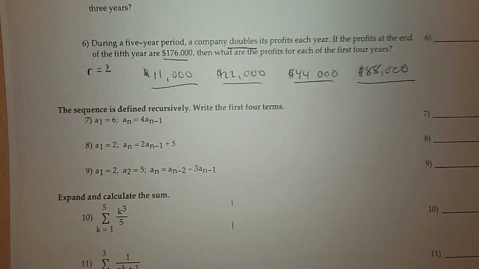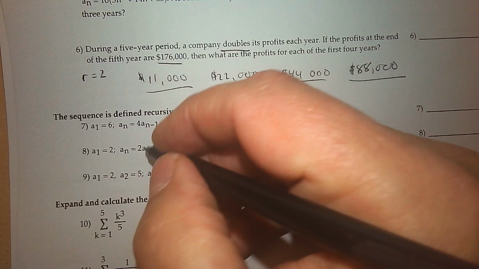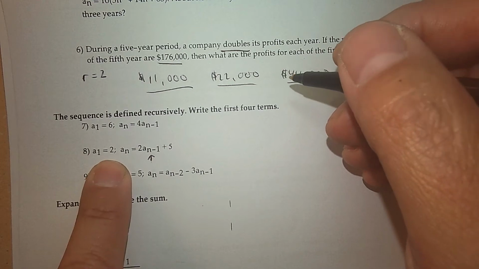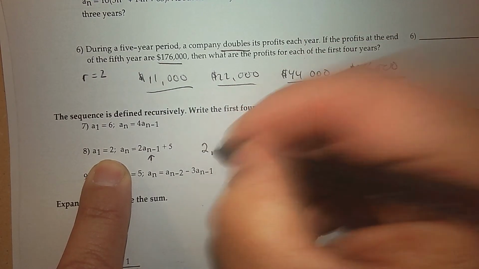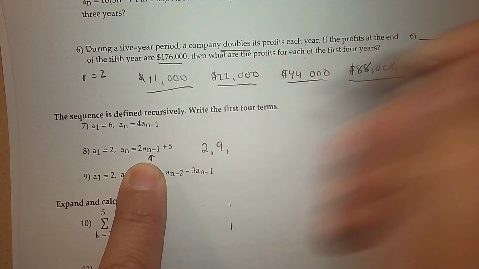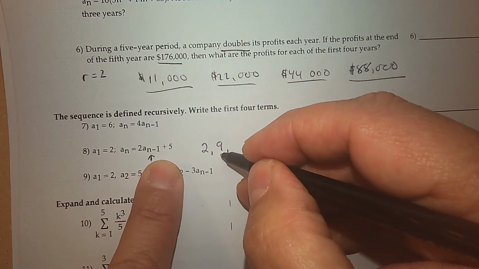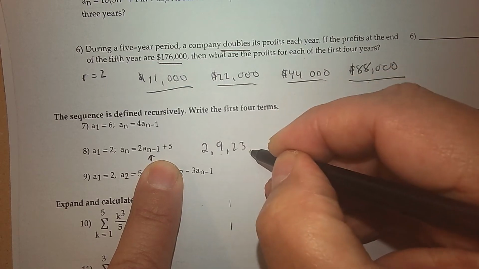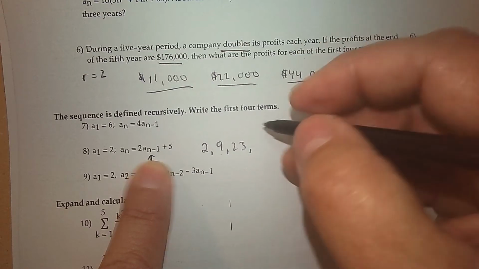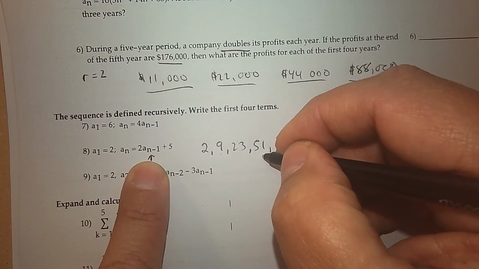Number 8. The sequence is defined recursively. Write the first 4 terms. So a, n minus 1, means the term before it. So the term before, in this case, so the first term is 2, and then I go 2 times 2 plus 5. That's 9. Then I go 2 times 9 plus 5, 18 and 5. Then I go 2 times 23, 46 plus 5. Then I go 2 times 51, it's 102 plus 5.